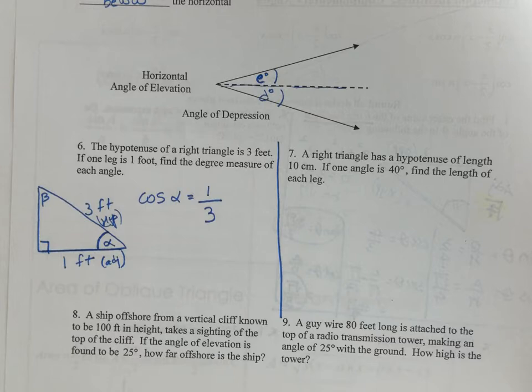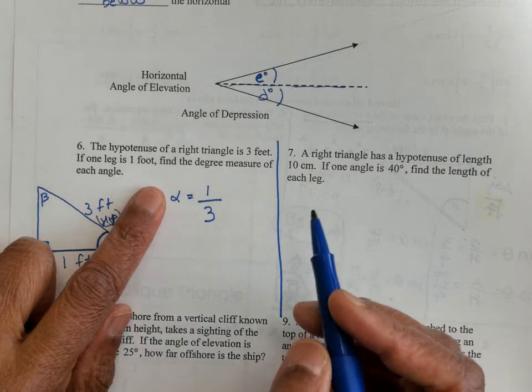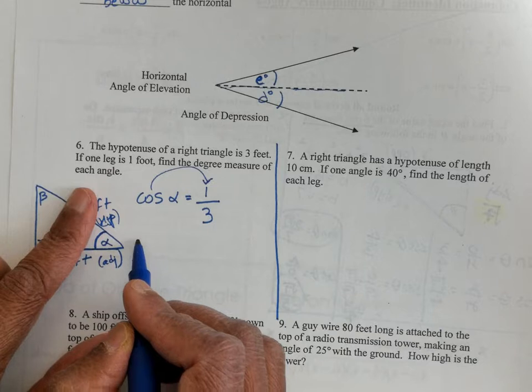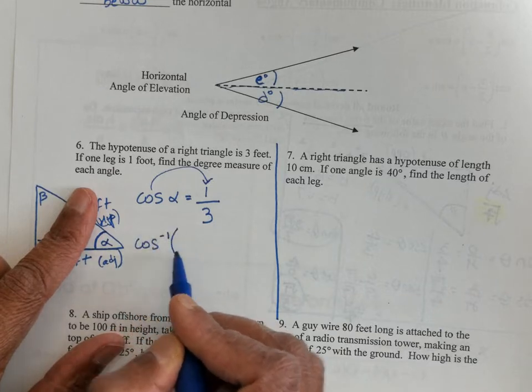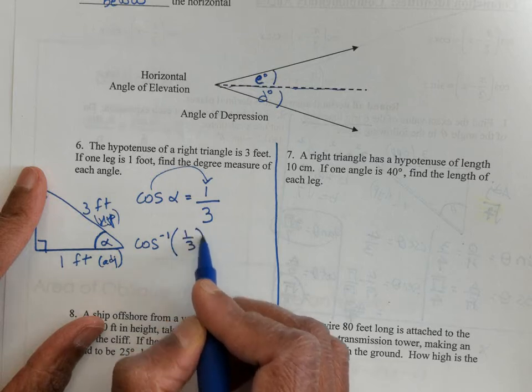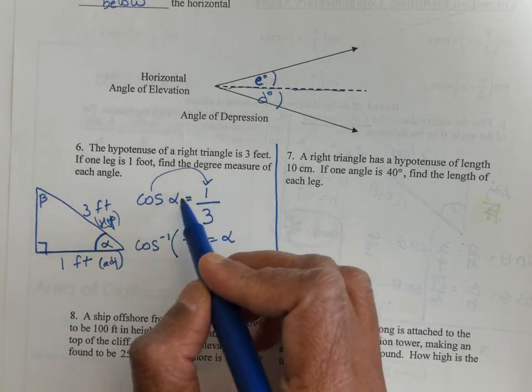And you guys remember how to get the angle? Remember what your goal is. Your goal is to get alpha by itself. So how do you get alpha by itself? You separate the cosine from it and move it to the other side, so it becomes cosine inverse. Cosine inverse of 1 over 3 equals alpha. I should have written it the other way around: alpha equals cosine inverse of 1 over 3. You get that?